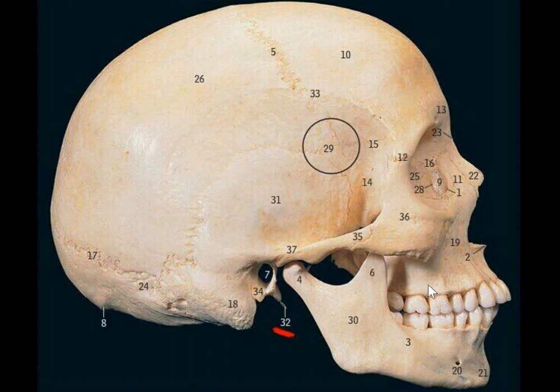You just need to see it one or two times and you are going to remember all the parts. We are going to see another skull station soon, so you are going to know all the directions from which they are going to ask you in the MRCS Part B or any anatomy exam.